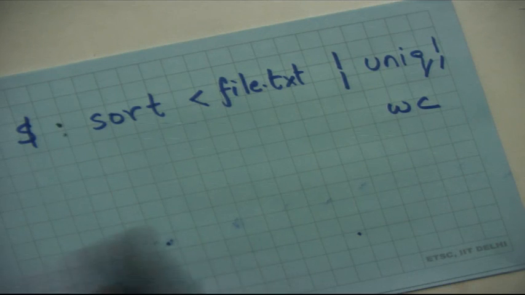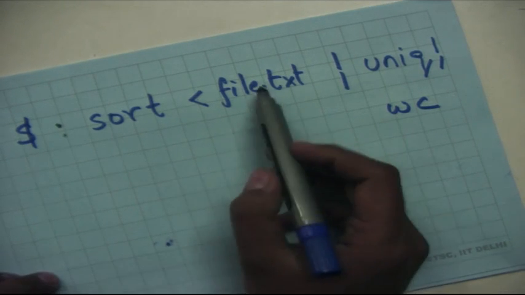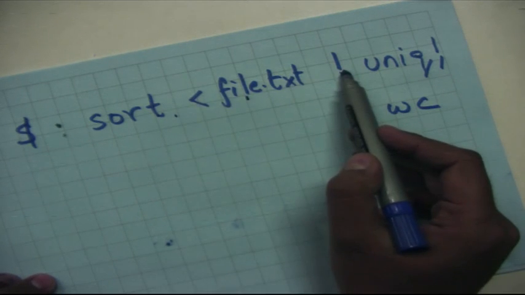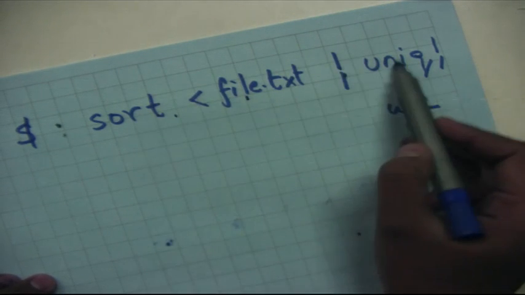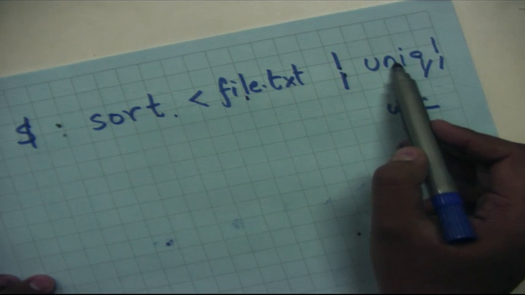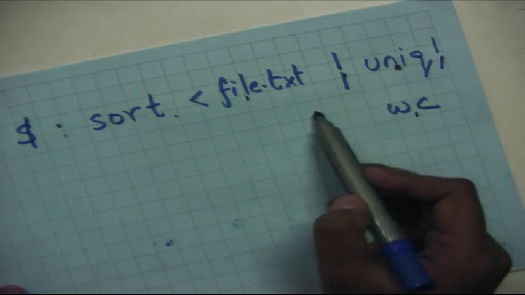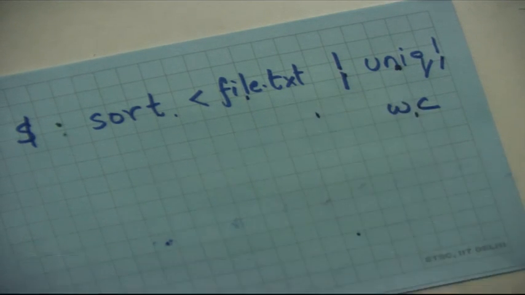This does exactly what we saw earlier, which means sort is going to take input from file.text and pipe its standard output to unique. Unique is going to take the input from the pipe and pipe its standard output to WC. WC is going to take its input from the pipe and print the standard output on the console.